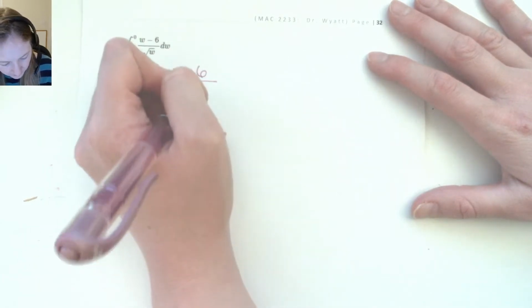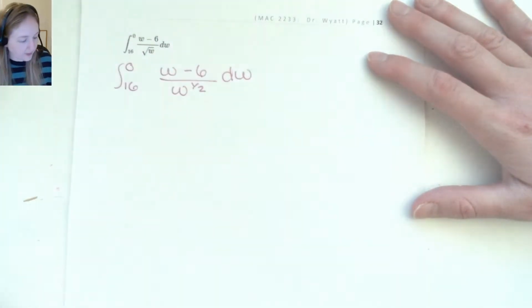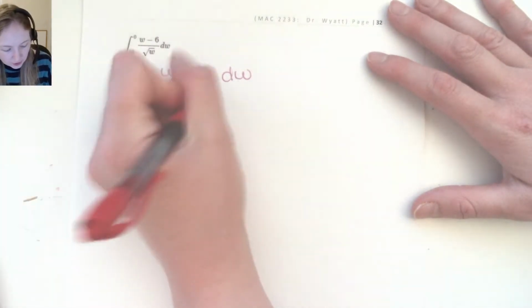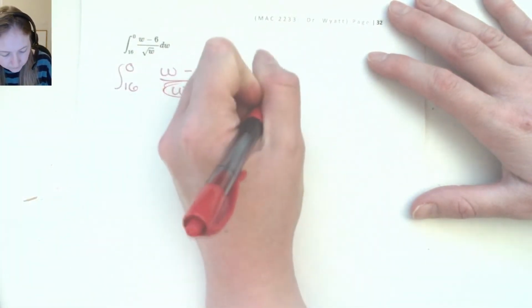All right, so you have this dw, and then I would look at this denominator and say, okay, it's just one term in the denominator. So I'm going to split it up.